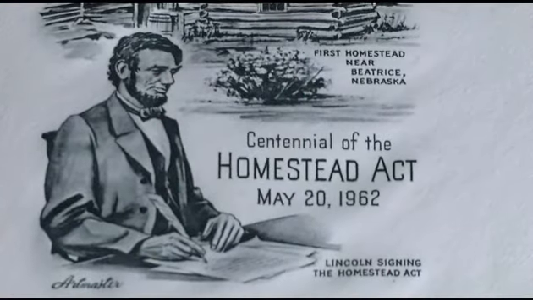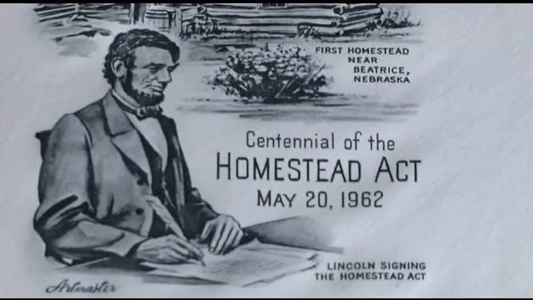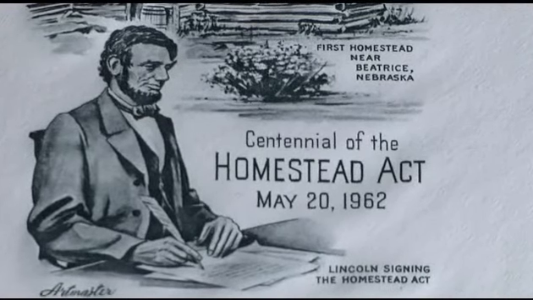The Homestead Act, when it was passed in 1862, was the culmination of a lot of dreams by people that had supported the idea of providing free land to the American public. The act was signed by President Abraham Lincoln during the Civil War, May 20th, 1862.